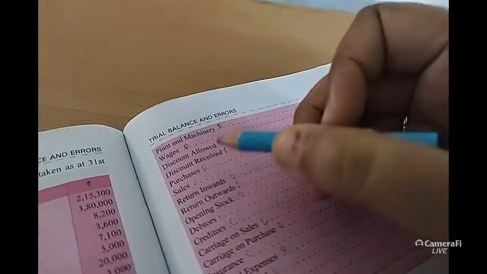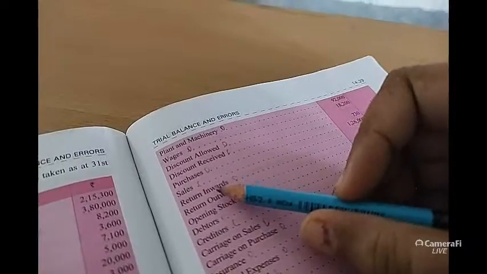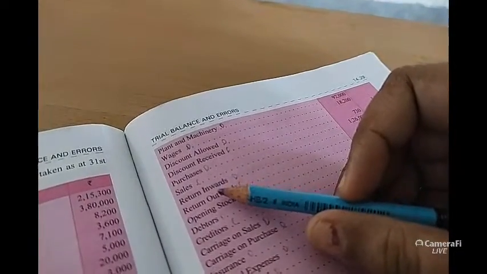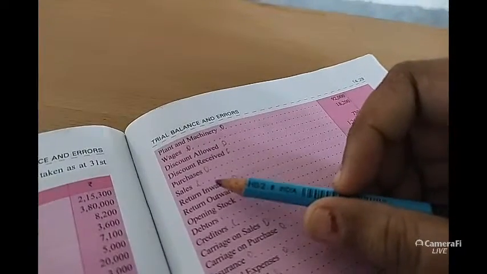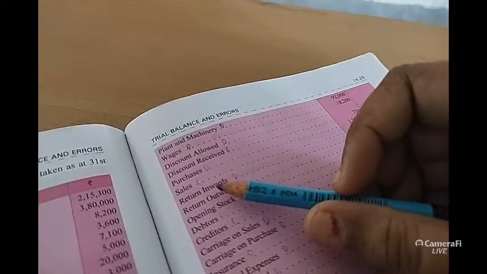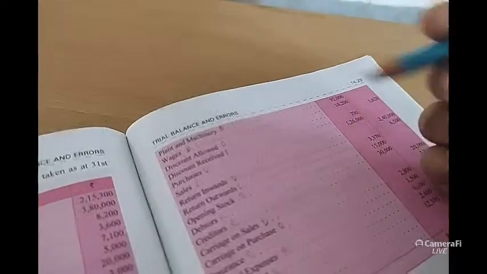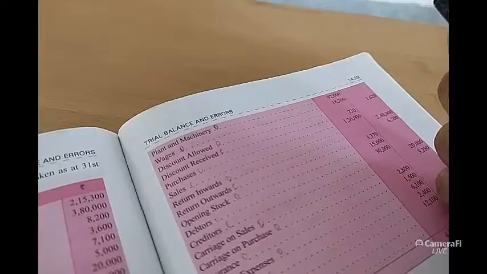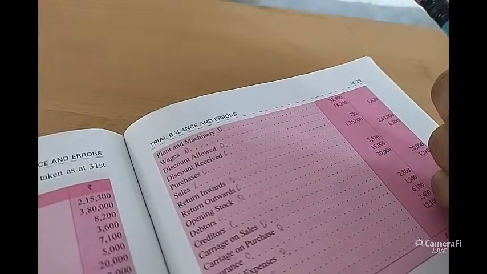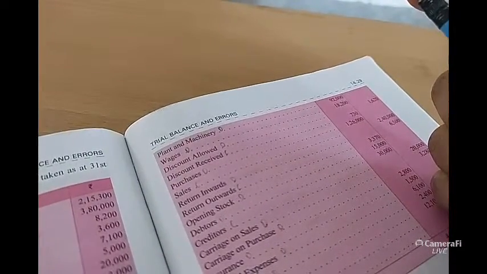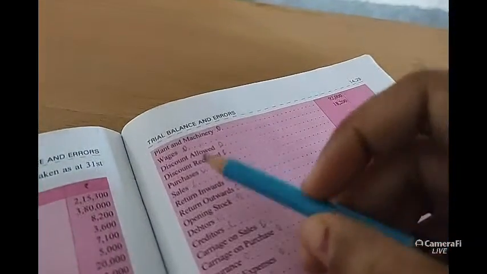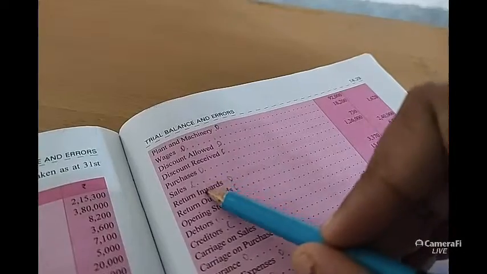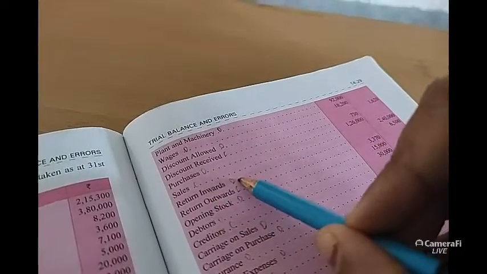Purchase, debit. Sales is credit. Return inwards. What is return inwards? Can anyone tell me? Yesterday I had explained what is return inwards. What is return inwards also known as? Students, type return inwards. Sales return. Shakti says sales return. Very good. You had sold something and it has come back to you. That is return inwards, sales return. Sales is credited, so return inwards will be debited.